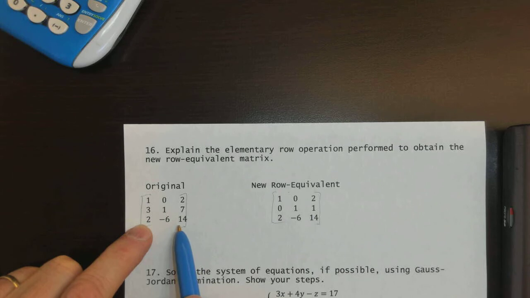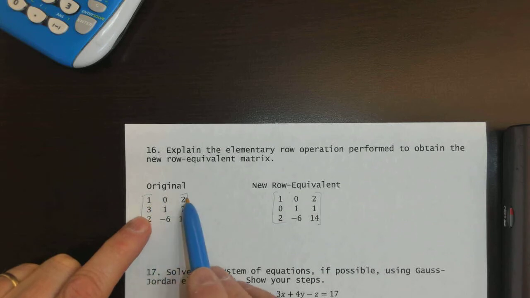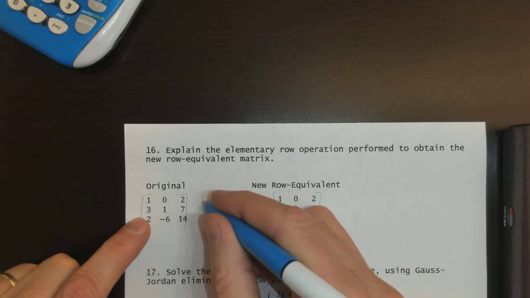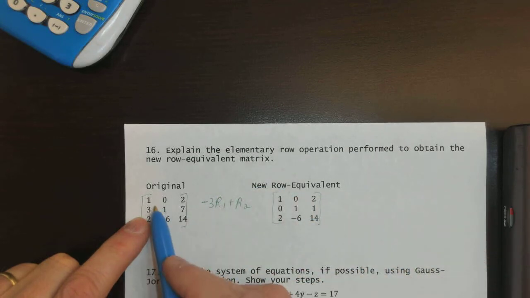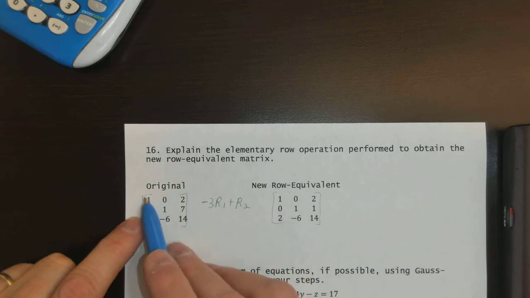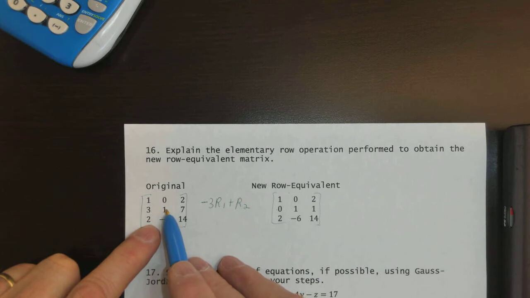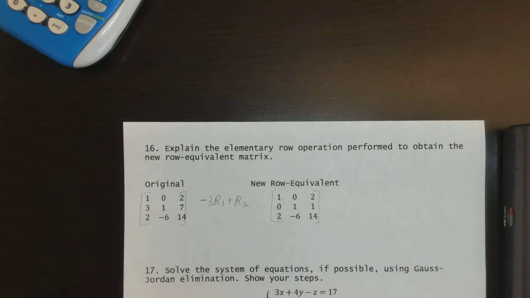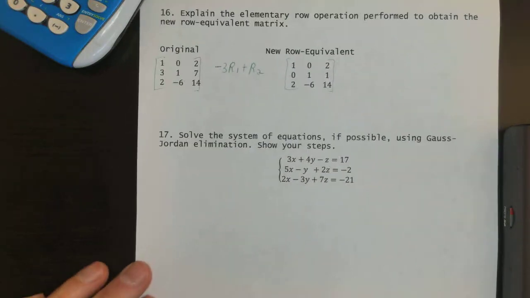Let's see. I think negative 3 times row 1 plus row 2 to get this new row 2. Negative 3 times 1 is negative 3 plus 3 is 0. Negative 3 times 0 is 0 plus 1 is 1. Negative 3 times 2 is negative 6 plus 7 is 1. Yep, that's the ticket. Now we're going to have to use that kind of stuff and decide what we want to do here.